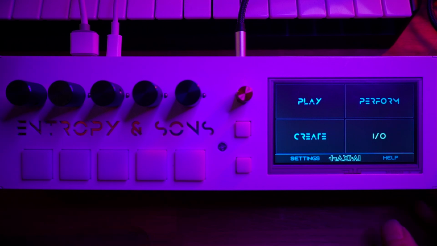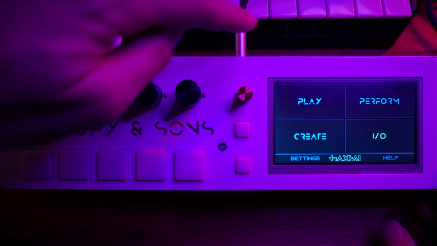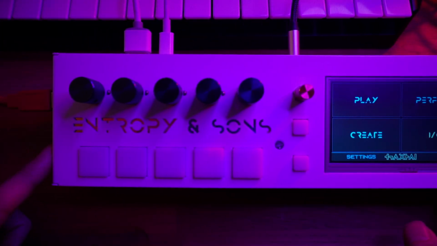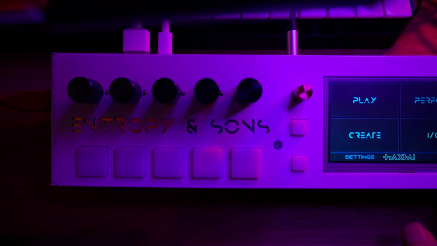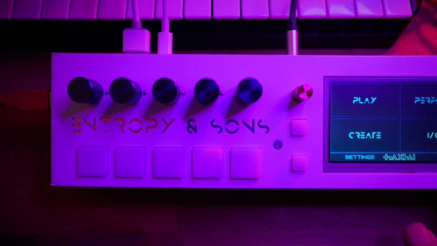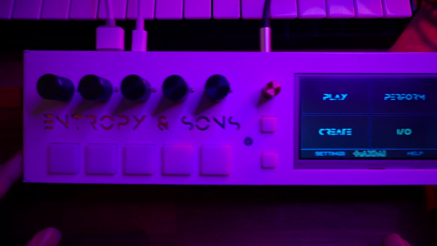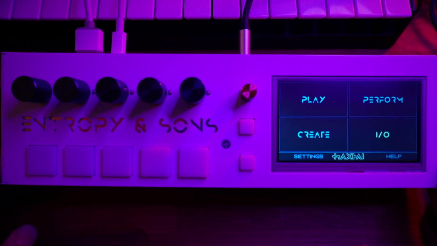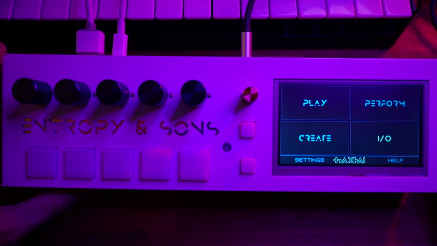So first to start, I've got a video cable plugged in, power plugged in, audio plugged in, and I also have a MIDI controller plugged in. It's this little guy right here, which I'm going to be playing around with, but you won't be able to directly see me do that. Anyways, let's get started. So let's swap views real quick.